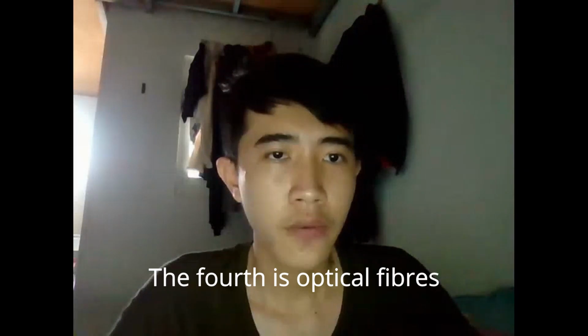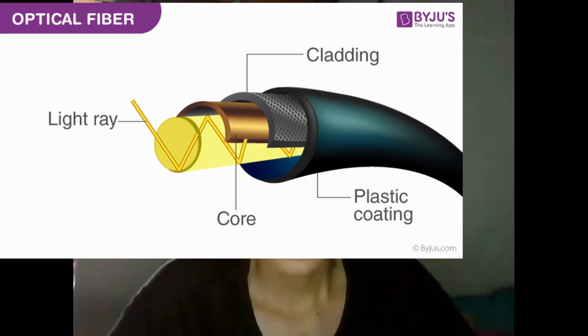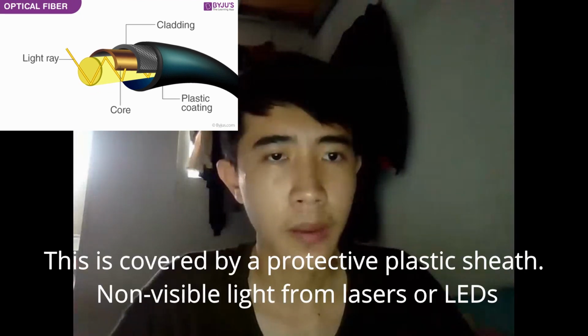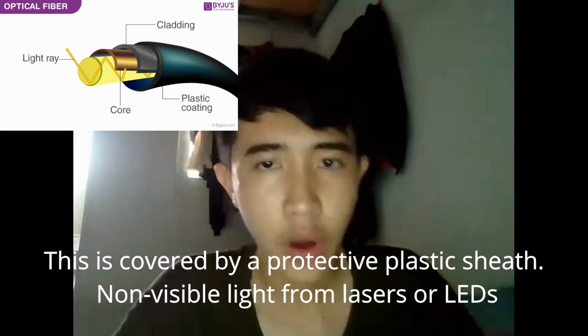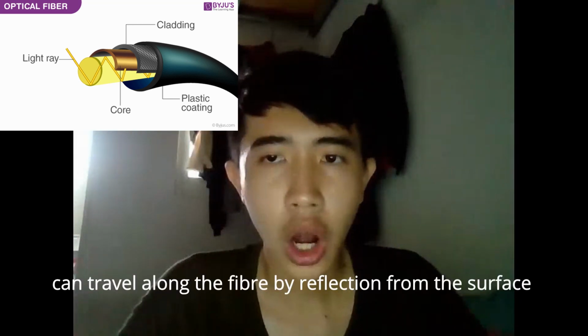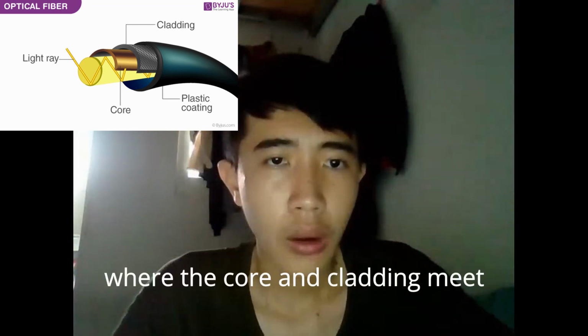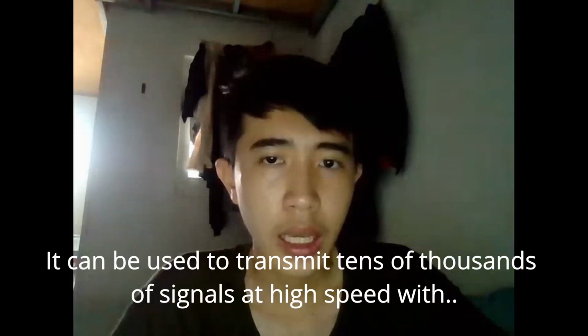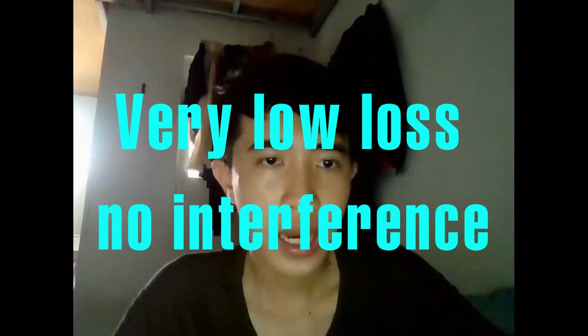The fourth is optical fibers, an inner coat made from very pure silicon fiber is surrounded by similar sheet cloth as cladding. This is covered by protective plastic seal. Non-visible light from laser or LED can travel along the fiber by reflection from the surface where the coat and cladding meet. It can be used to transmit tens or thousands of signals at high speed with very low loss.